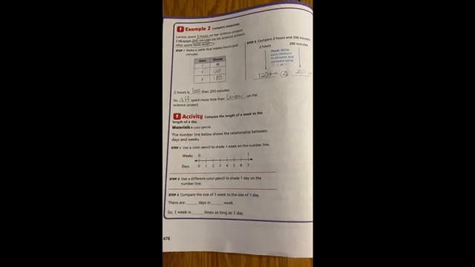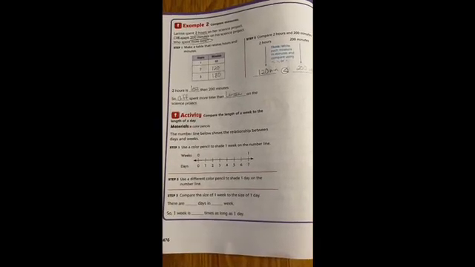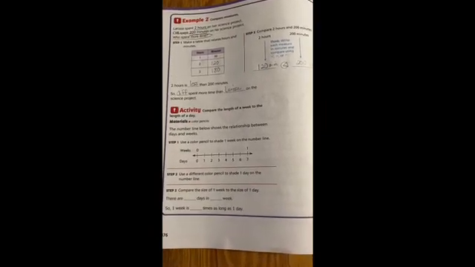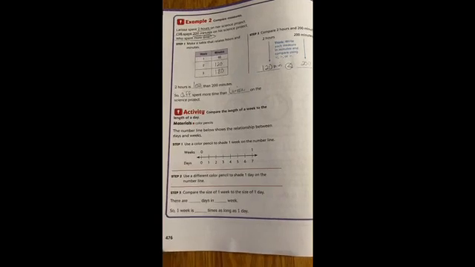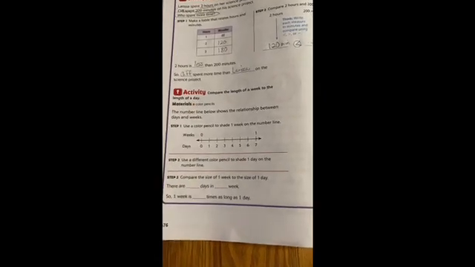The next activity is to compare the length of a week to the length of a day. We're just going to shade instead of use colored pencils. So we'll shade lightly and we'll shade a little bit darkly. So the number line below shows the relationship between days and weeks. So first of all, we're going to shade lightly 1 week on the number line.